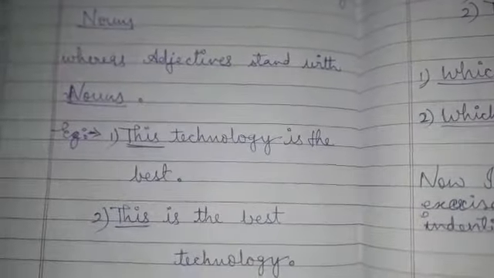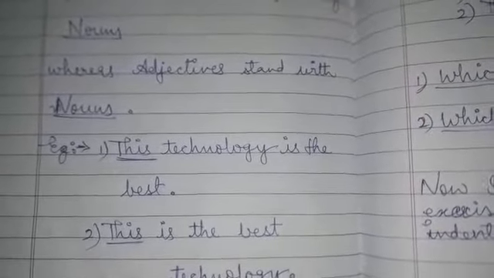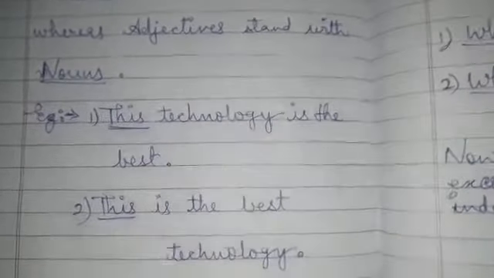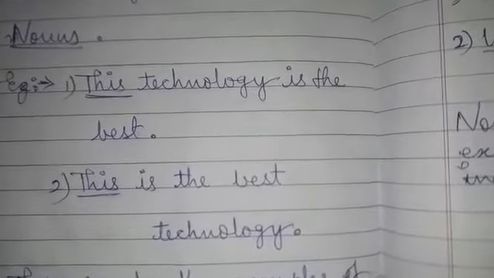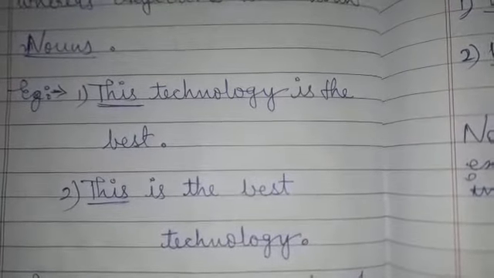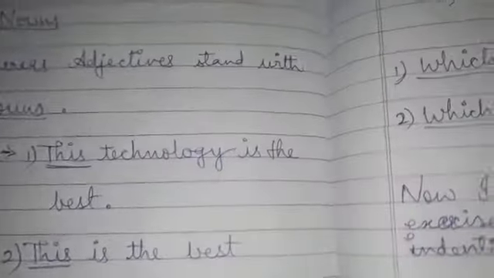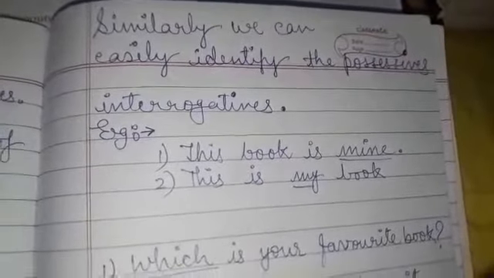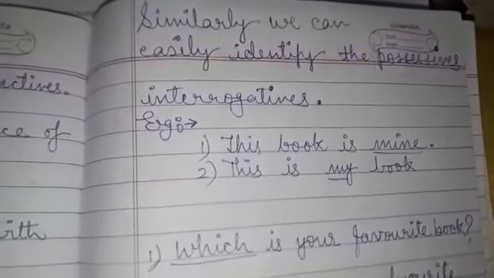Here we have some more examples. This technology is the best. Here the word this is used with the noun technology, that is why it is an adjective, whereas in the second sentence, this is the best technology, with this underlined word this, there is no noun. So it is standing in place of a noun, and the word standing in place of a noun is always a pronoun.